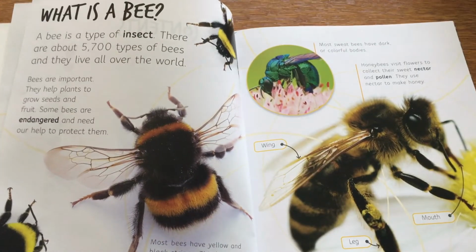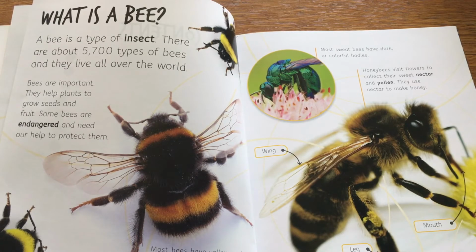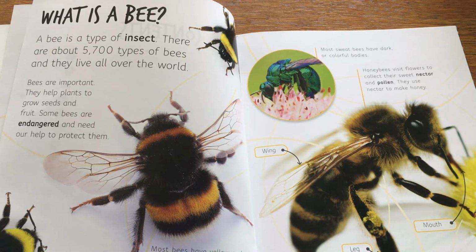The next thing we're going to talk about are bold words. Bold words are the important words the author wants you to remember. They are the dark black words on each page. These words can also be found in the glossary with their meaning.